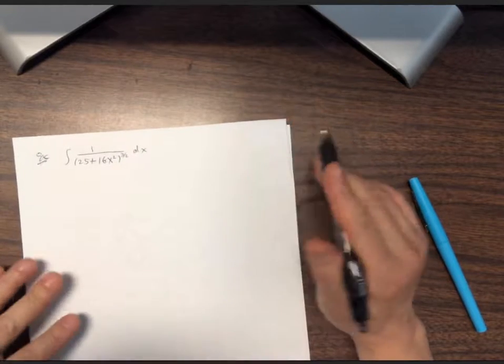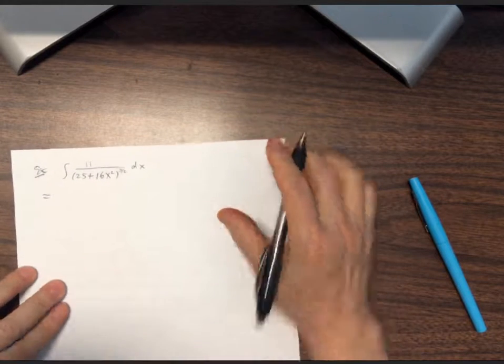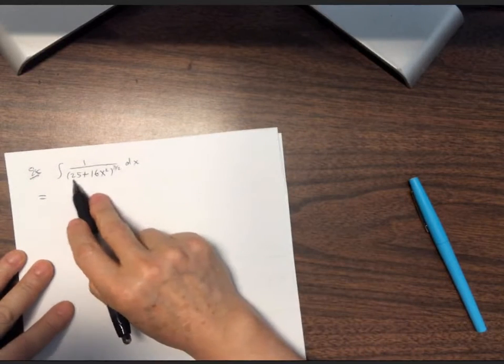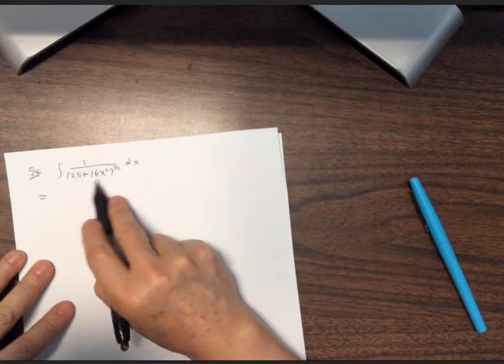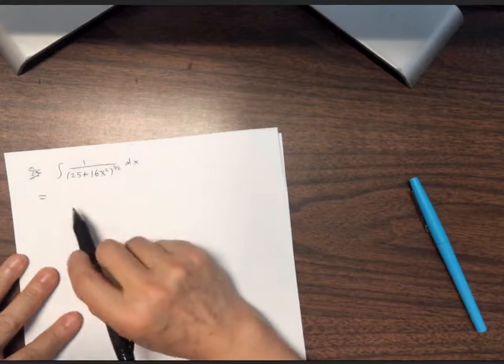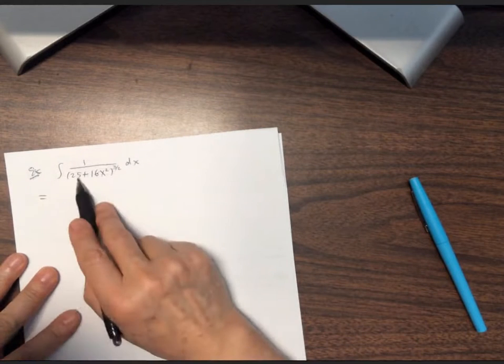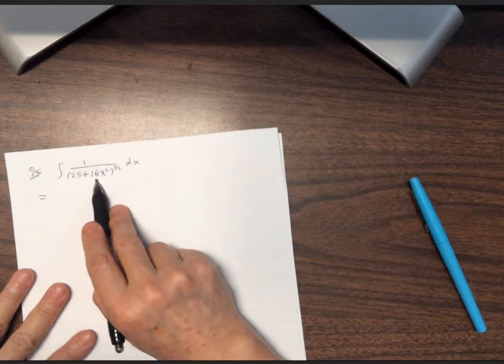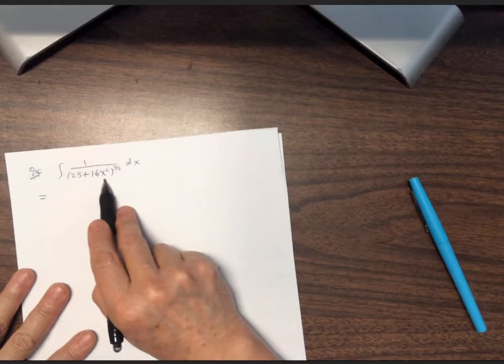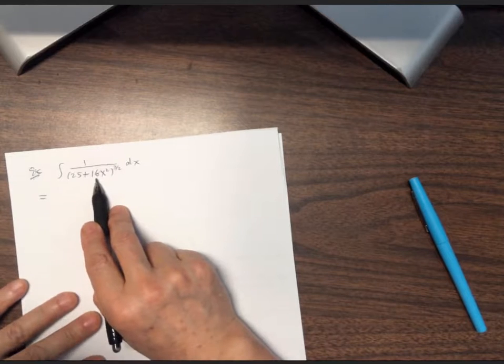Let's see another example. Here we have two terms in a sum raised to a power in the denominator. We better turn this into a single one. So 25 is the number, and this is the term that's going to become some sort of trig.